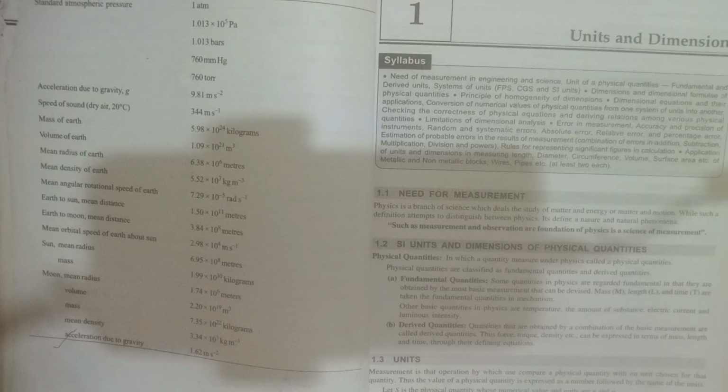Mass of Earth 5.98 × 10^24 kilograms. Volume of Earth 1.09 × 10^21 meter cube. Mean radius of Earth 6.38 × 10^6 meters. Mean density of Earth 5.52 × 10^3 kg per meter cube. Mean angular rotational speed of Earth 7.29 × 10^-5 radian per second. Earth to Sun mean distance 1.50 × 10^11 meters. Earth to Moon mean distance 3.84 × 10^8 meters.